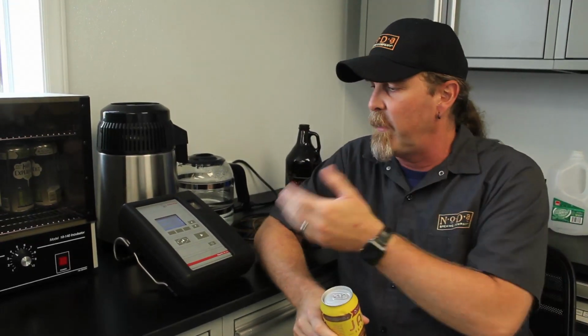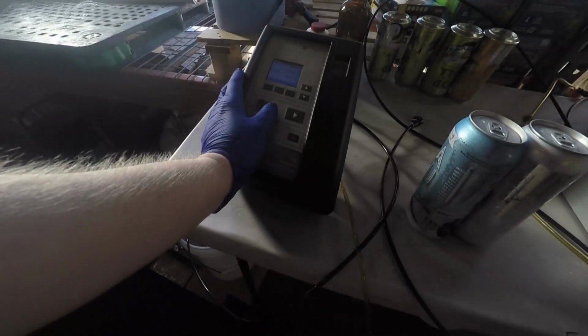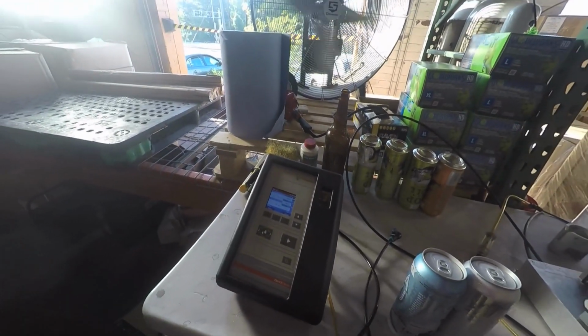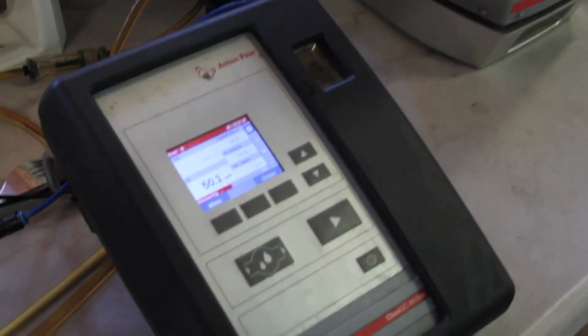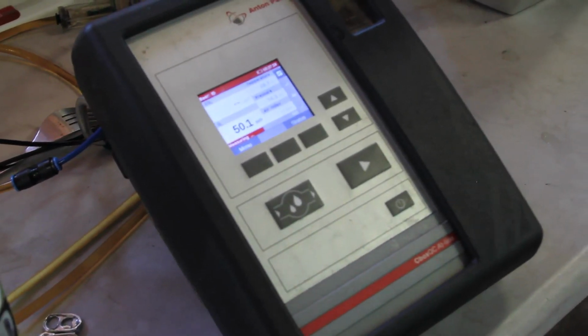So what we'll do is, like I said, we'll take a can off, shake it up, run it through one of these cool gadgets here that'll tell us exactly how much dissolved oxygen is in that beer. We average usually around 50, 60 parts per billion dissolved oxygen, which is really, really good for our industry.